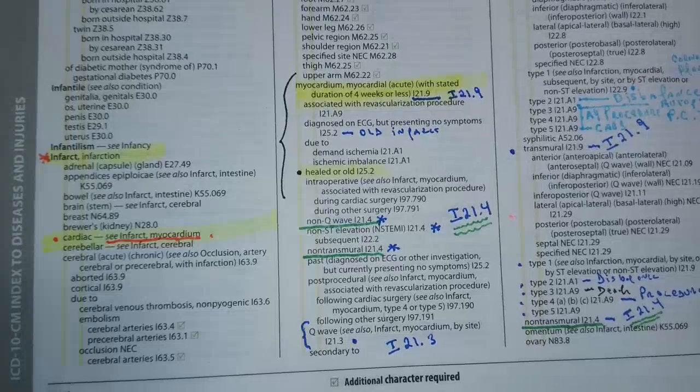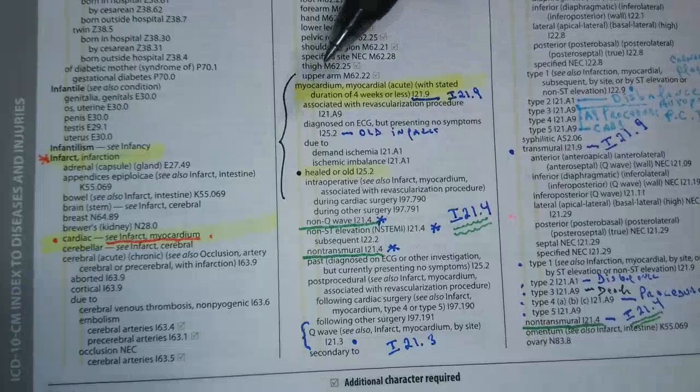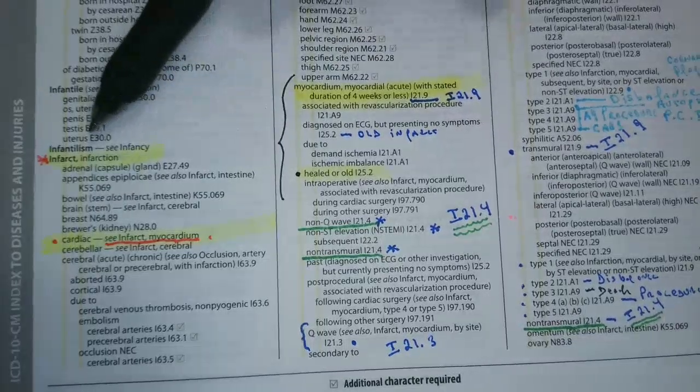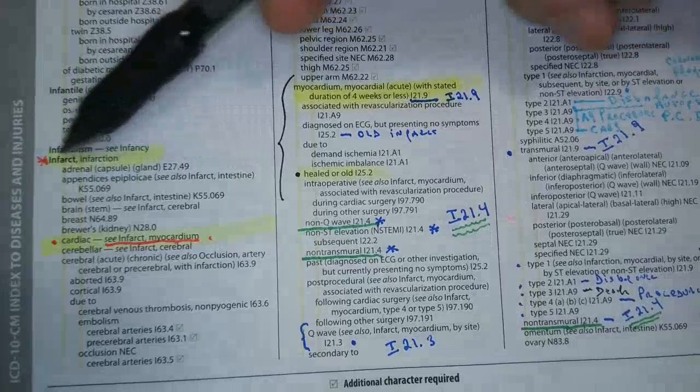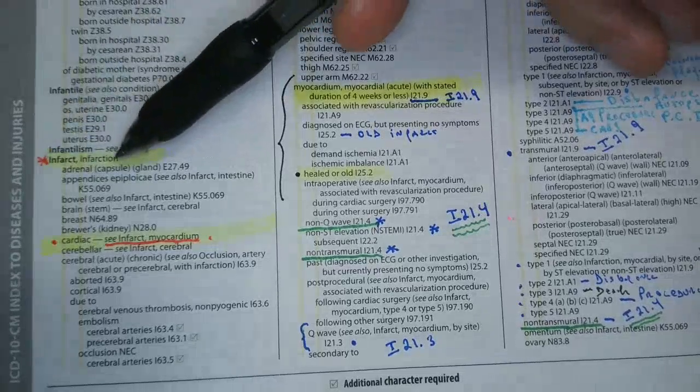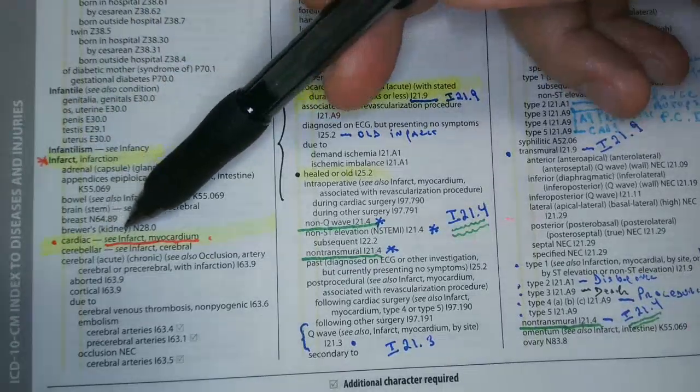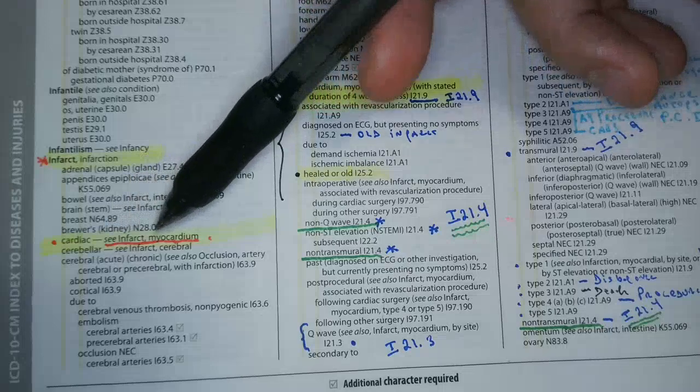Today we're going to be talking about a few words related to cardiac infarct. As you can see here in our image, in our book, in the column to the left, we have infarct, as in infarction. I have marked this one with red dots, highlighted: cardiac, see, infarct, myocardial.